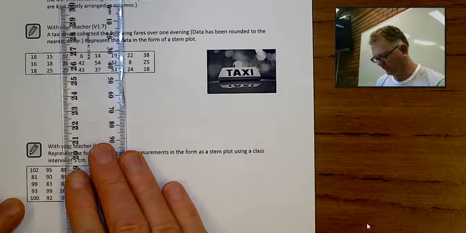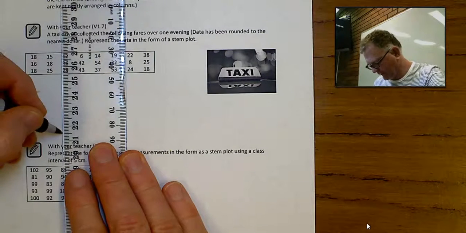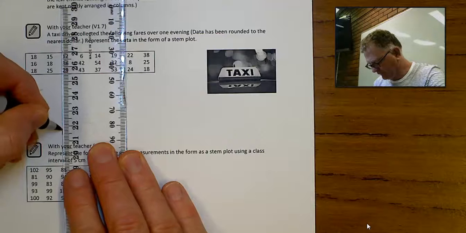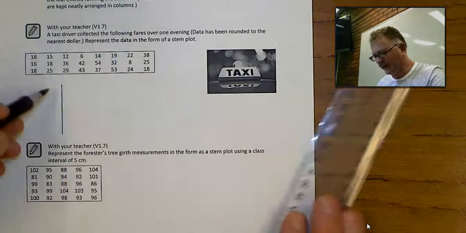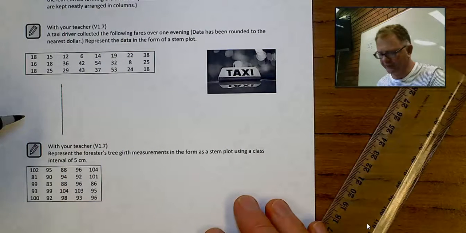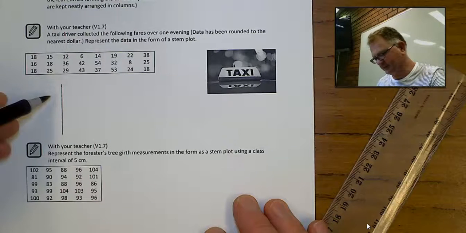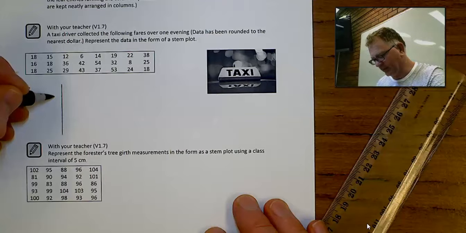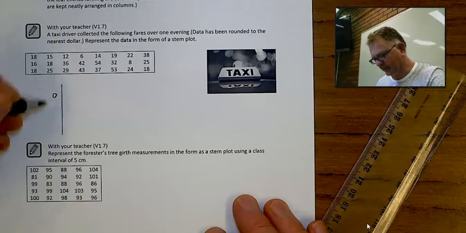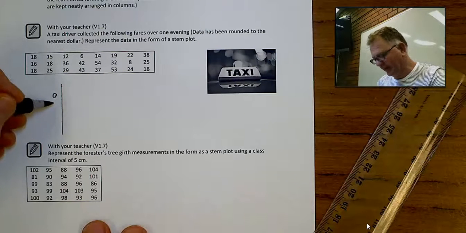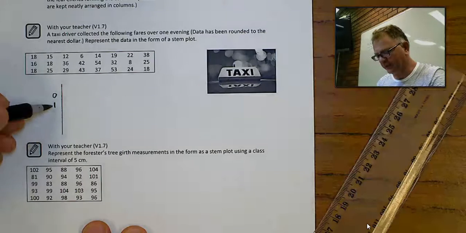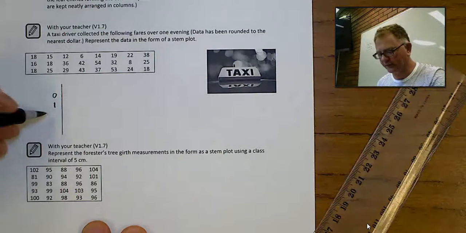To draw a stem plot, we draw a vertical column, and we put part of the number here and part of the number here. I'm going to put all the numbers from 0 up to 10, not including 10, here. So these are going to be for the noughts. The 10s, up to 20, I'm going to put in this column. This is called the stem. The rest of the number I'm going to put here.